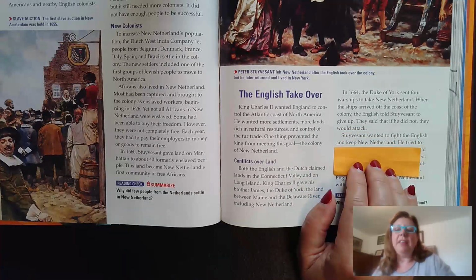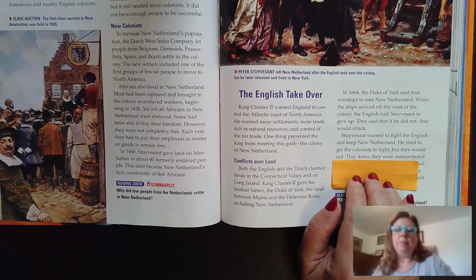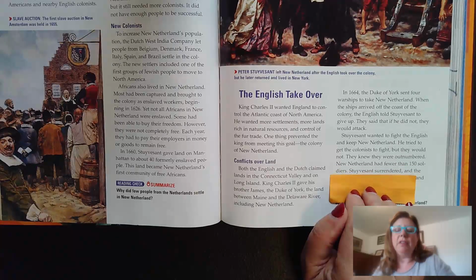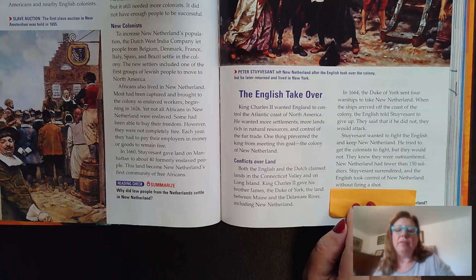Stuyvesant wanted to fight the English and keep New Netherland. He tried to get the colonists to fight, but they would not. They knew they were outnumbered. New Netherland had fewer than 150 soldiers. Stuyvesant surrendered, and the English took control of New Netherland without firing a shot.